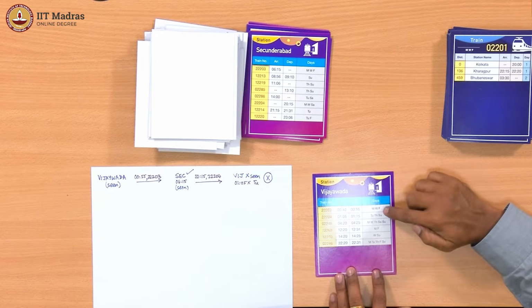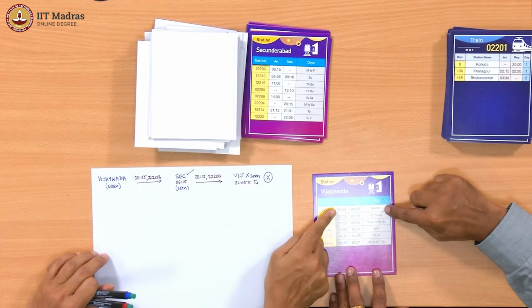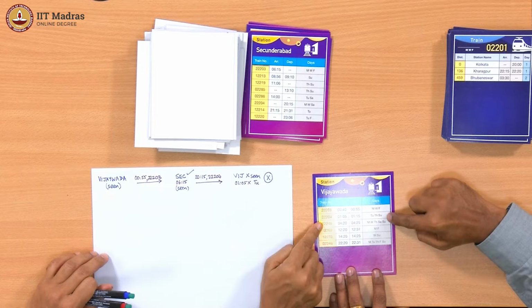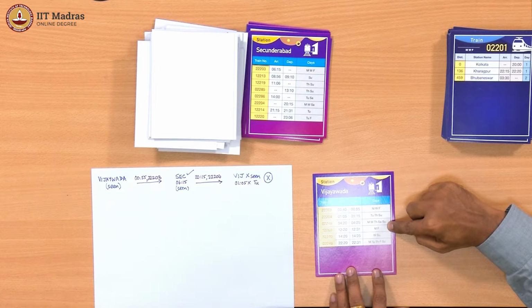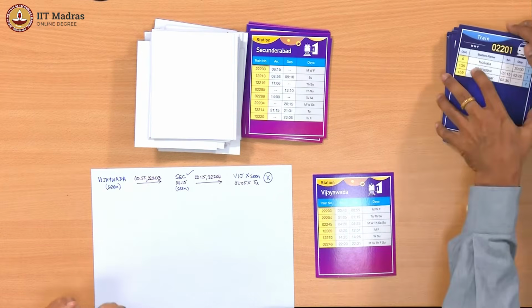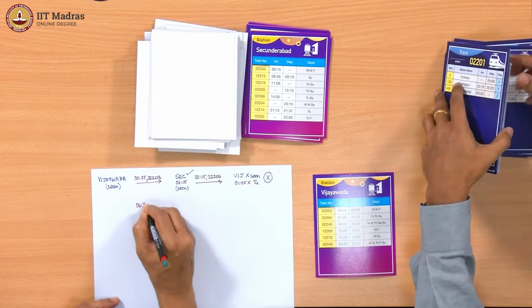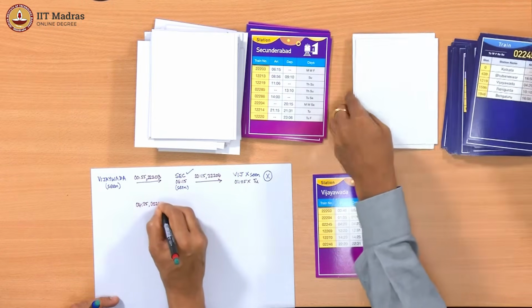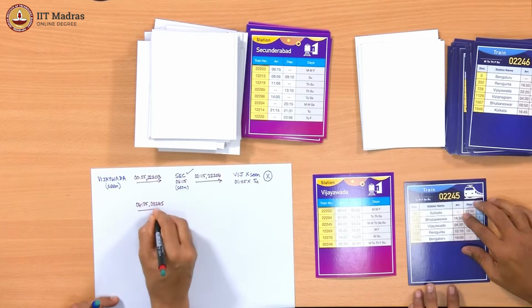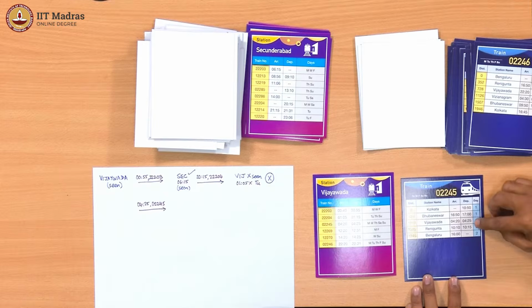Okay, fine. Nice. So now I'm on Monday. First train I have seen. Second train is not on Monday. Third train is on Monday. So I have to look at 02245, which leaves at 4:25. Zero two two four five. Here you are. This is Vijayawada, 4:25.